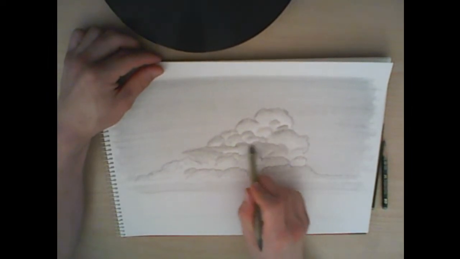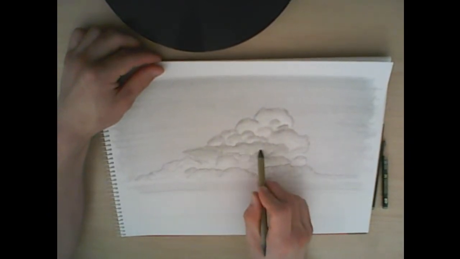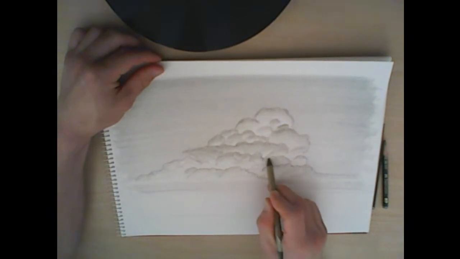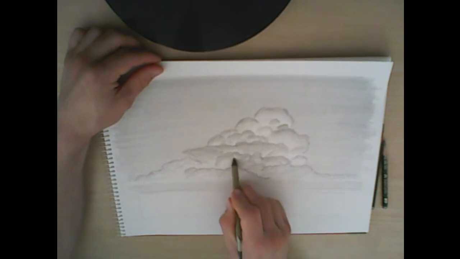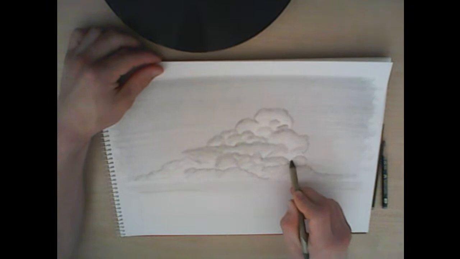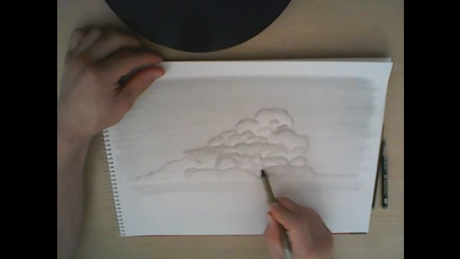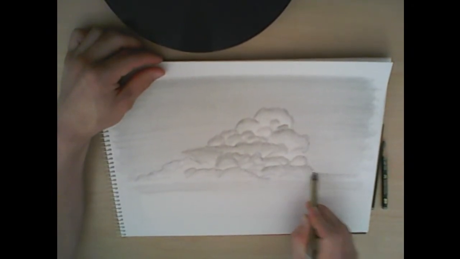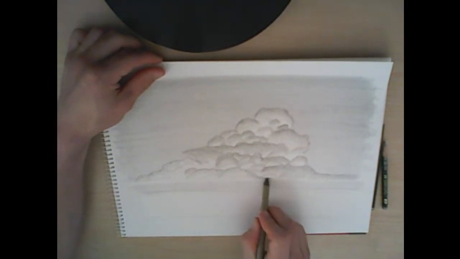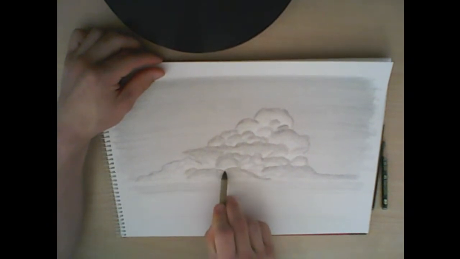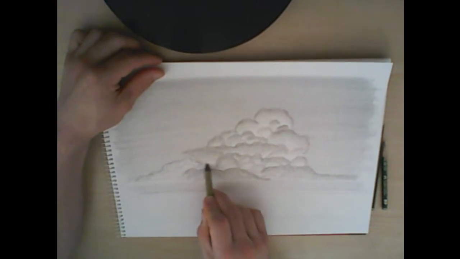Like that, yes. Get it nice and smooth. Really looks like cotton candy. Almost done. Just the left side.